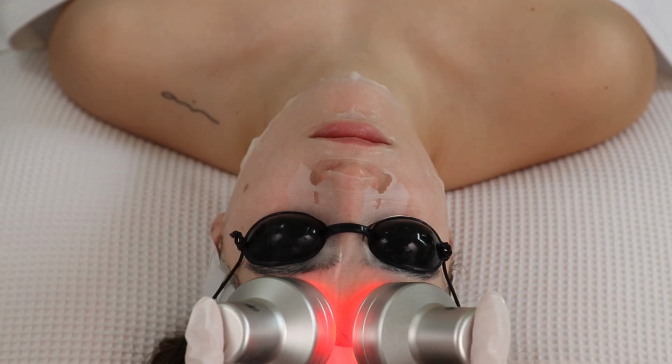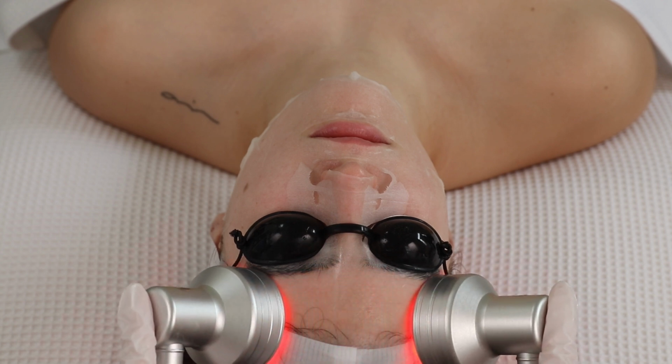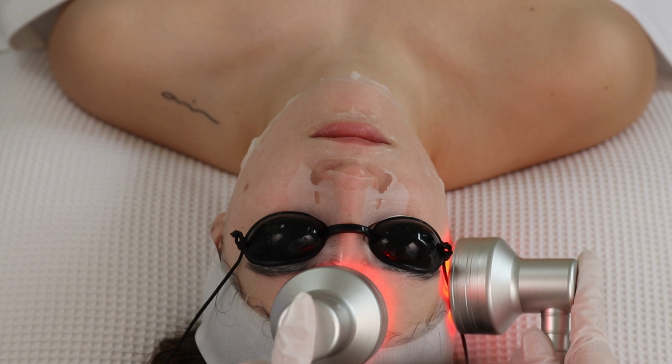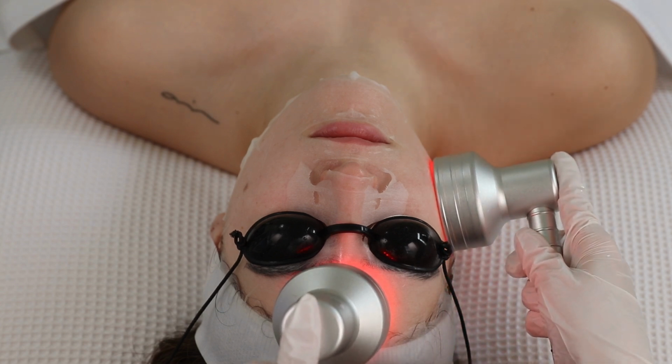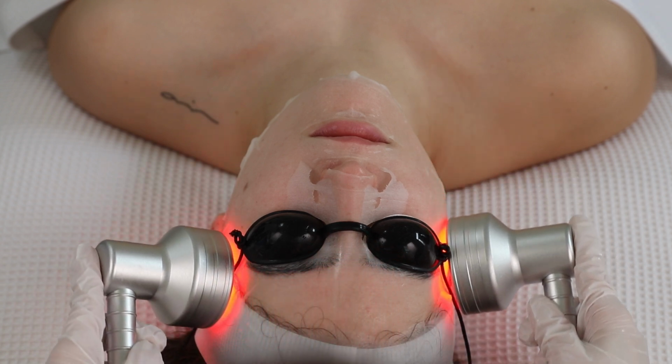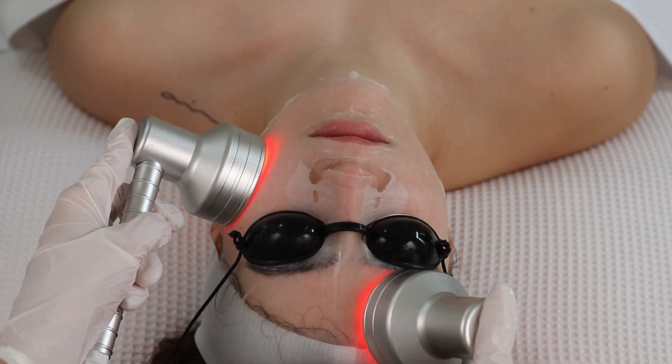Gently move your way up towards the forehead and the temples. For this client, we chose the red LED as it's anti-aging and also stimulates the production of collagen and elastin. You can also place each probe directly onto the skin and stay in one place for 30 seconds, allowing the light to penetrate deeper into the skin.